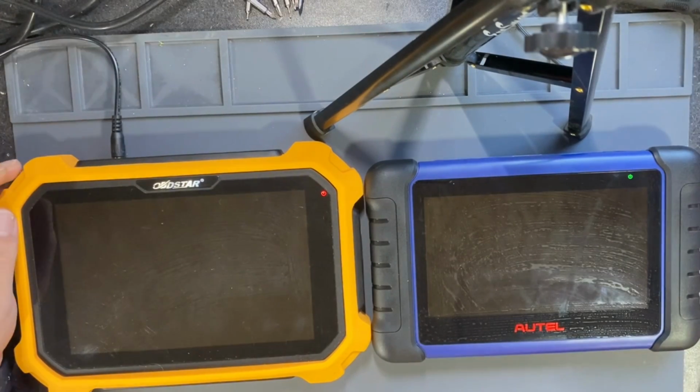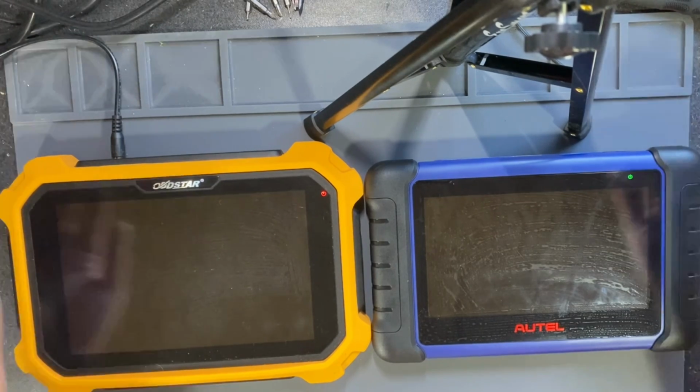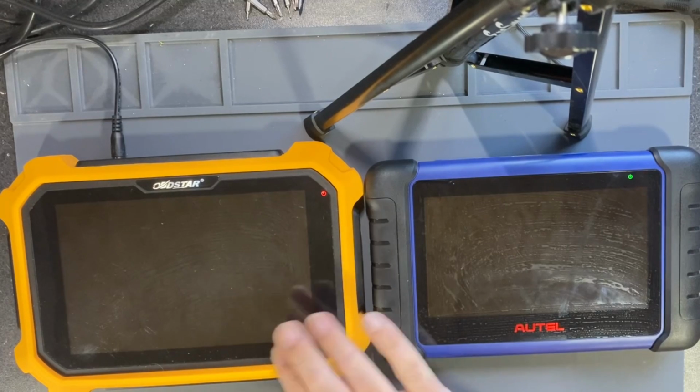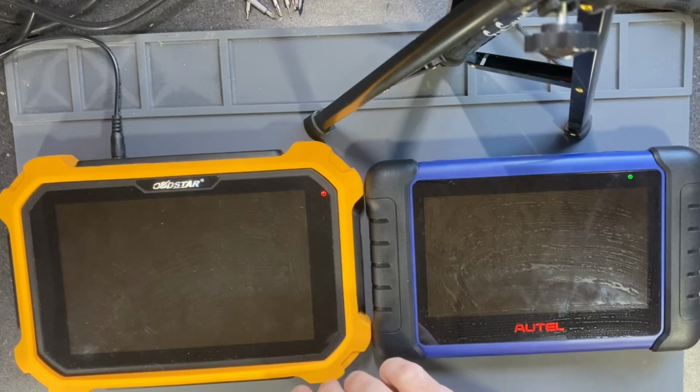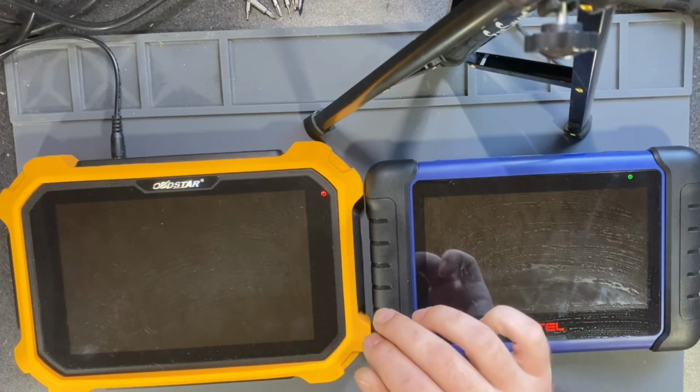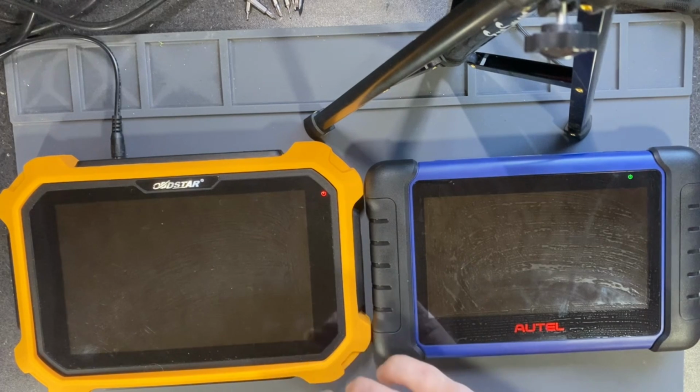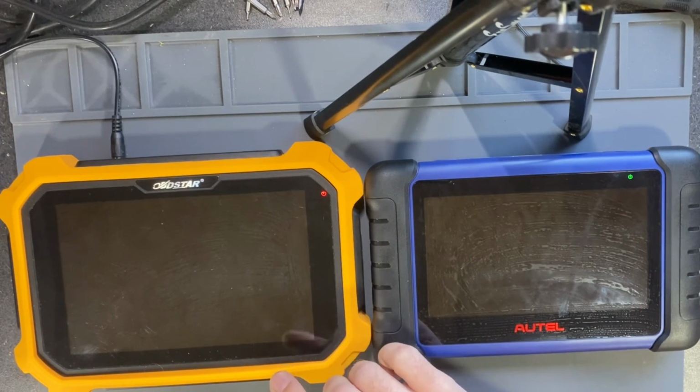Hello everyone. I will do a comparison between these two devices. One of them is the OBDSTAR X300. My package is a full package, a Plus C configuration.